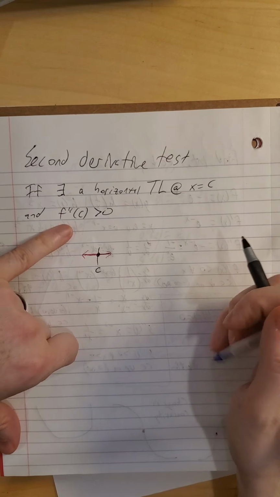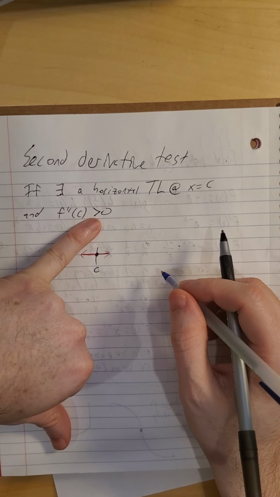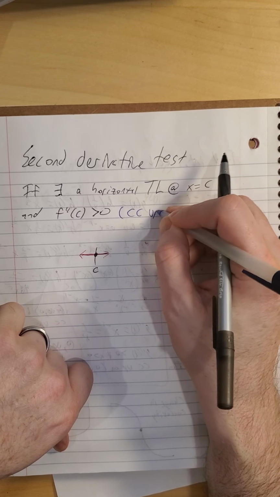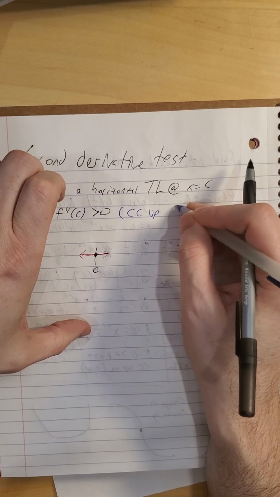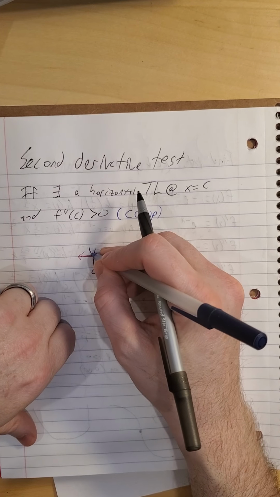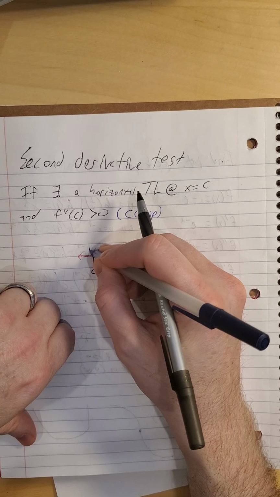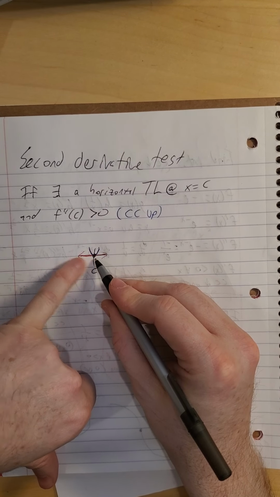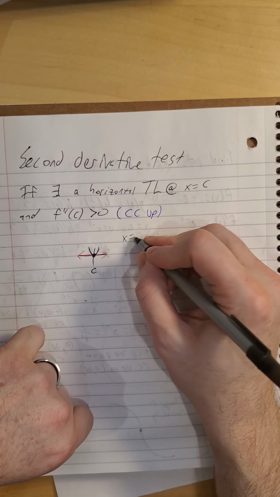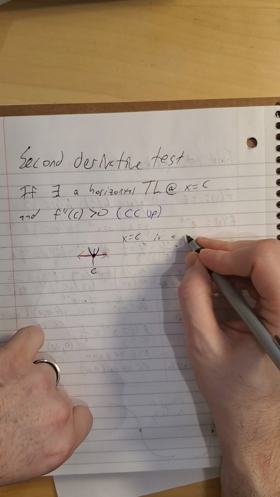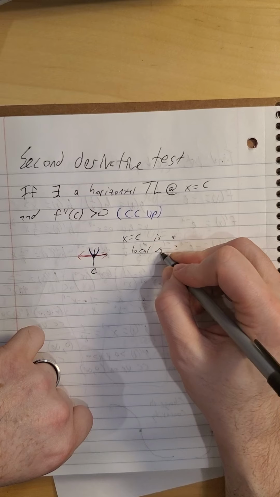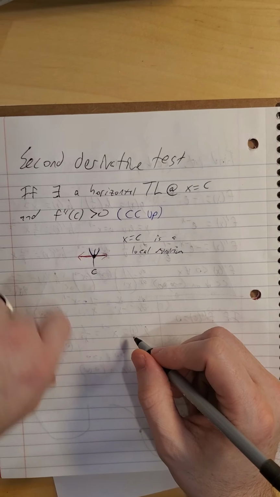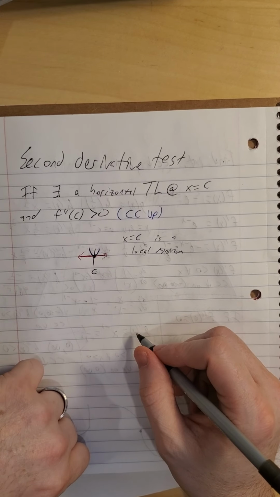Further, we've said that on the graph, second derivative is positive. What that tells us is that we are concave up. In other words, we have that cup shape. So it must be coming through this way. So that means that this point x equals c is a local minimum. Flip it around and you'll have a local maximum.